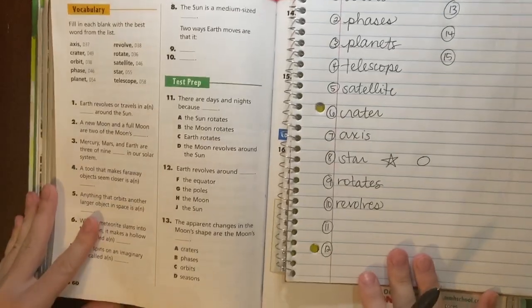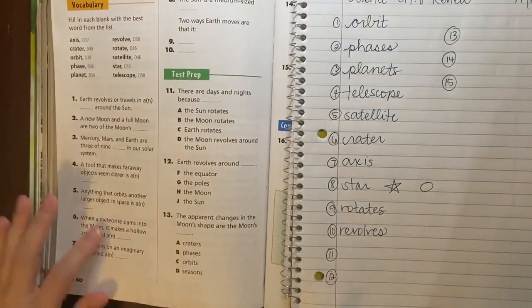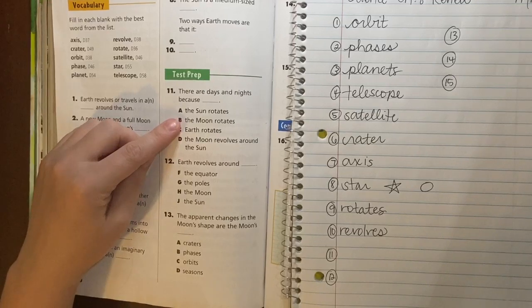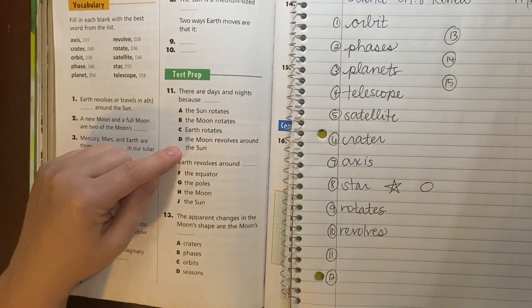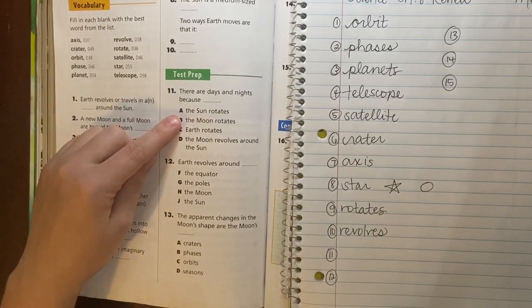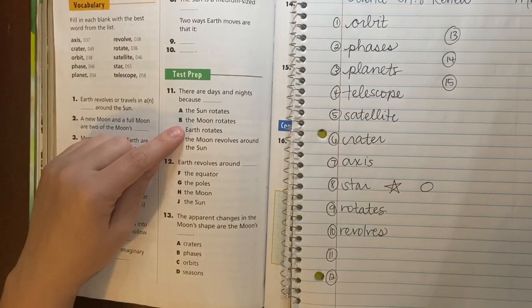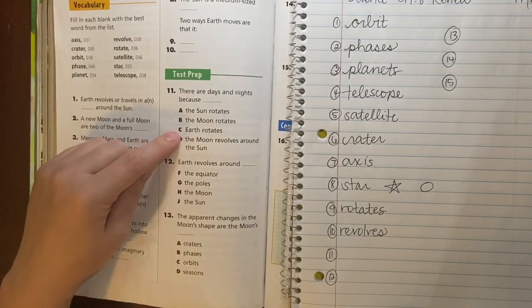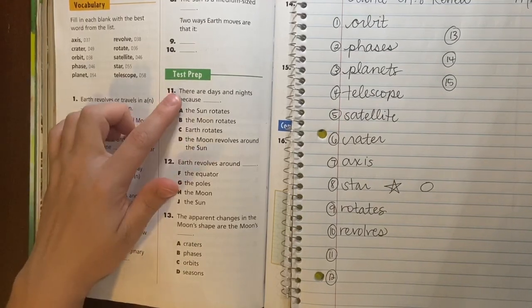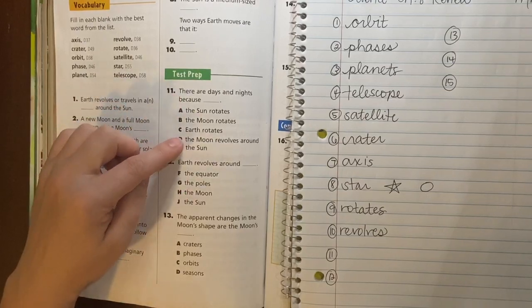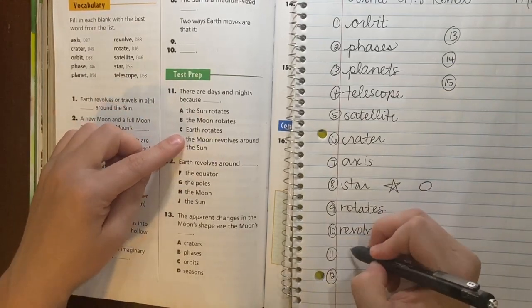11, there are days and nights because the sun rotates, the moon rotates, Earth rotates, the moon revolves around the sun. Well, A is not true. The sun does not rotate. B, the moon rotates, but it doesn't change what happens here on Earth except for the tides. It doesn't change my day and night. Earth rotates. That is true. The moon revolves around the sun. Well, it does revolve around the sun, but it doesn't change the day and night that we have on Earth. So Earth rotates is the best choice, C.